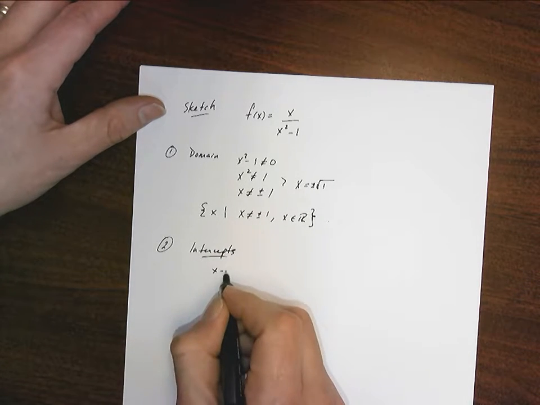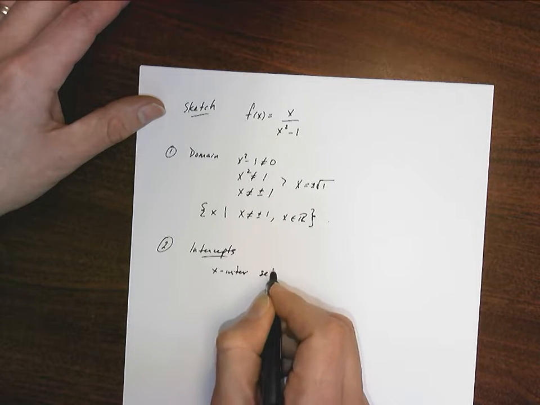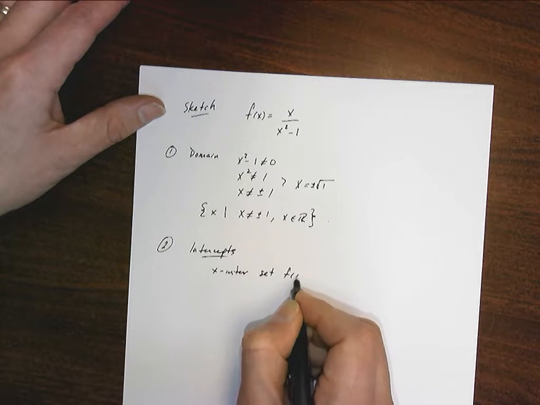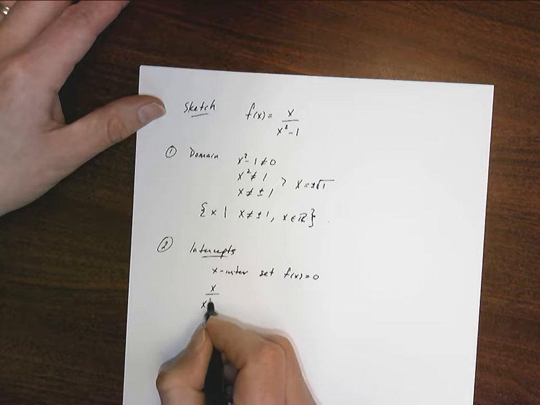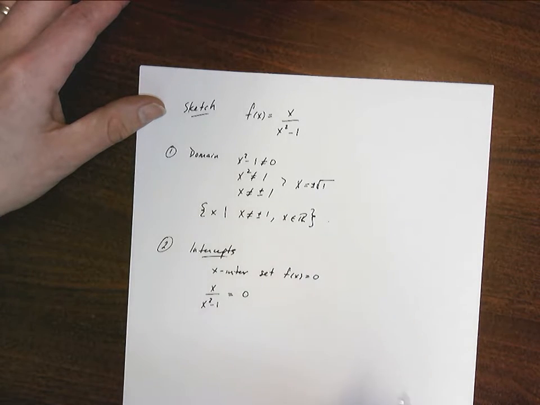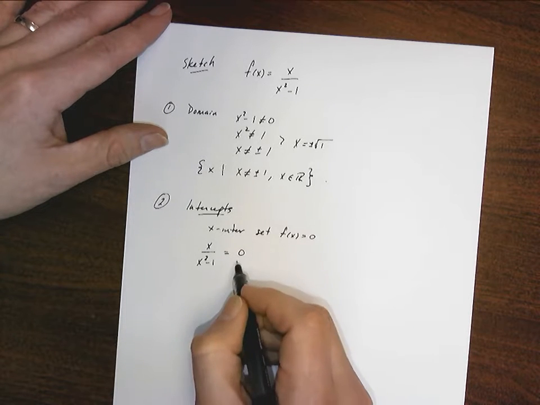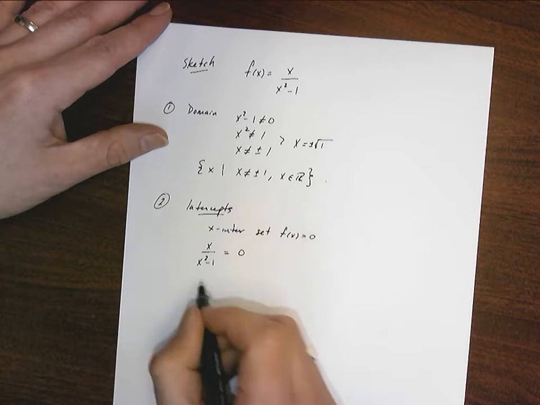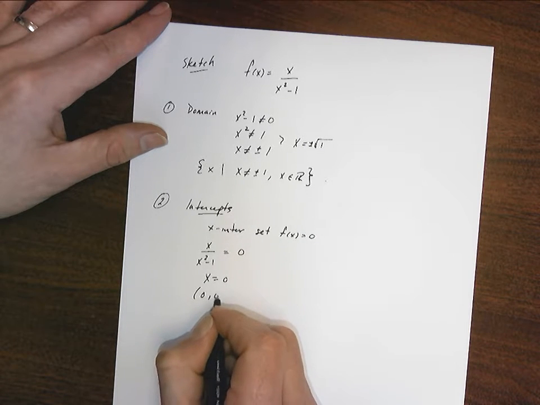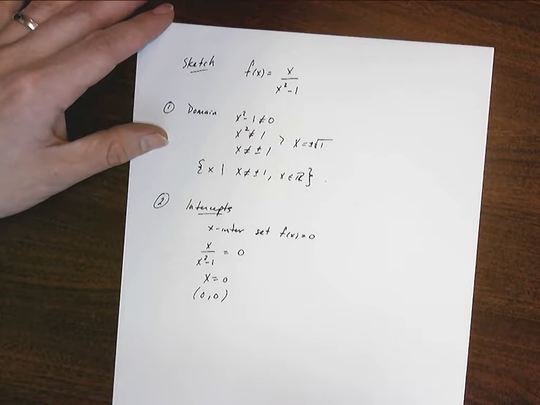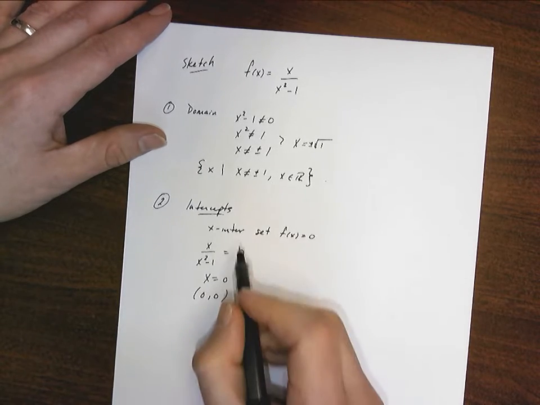So for an x-intercept, we're going to set y equals to 0, or in this case, that's f of x equals to 0. So you'll have x over x squared minus 1 equals 0. A little shortcut for doing this is pretending that it's over top of 1 and cross multiplying. So it's x equals 0, so 0, 0. Now that's the origin. So that's going to be your x-intercept.